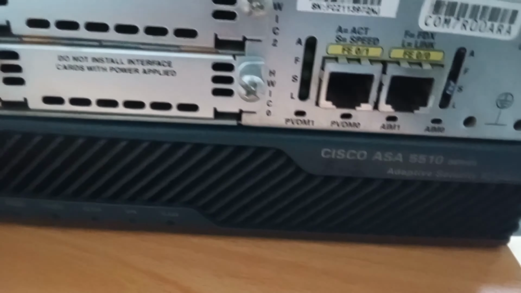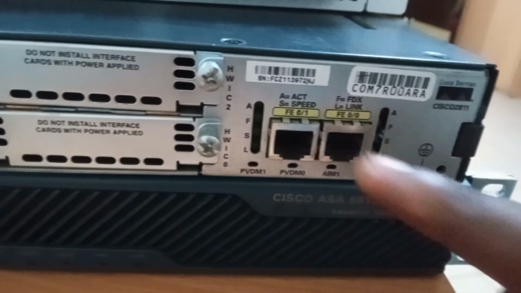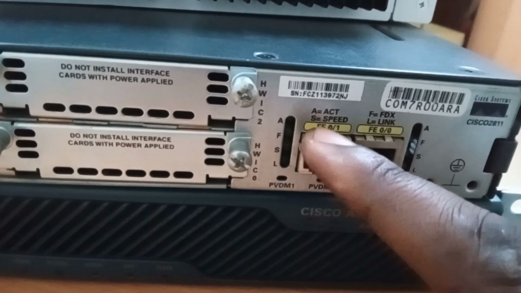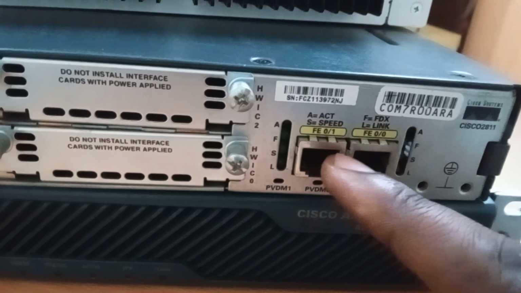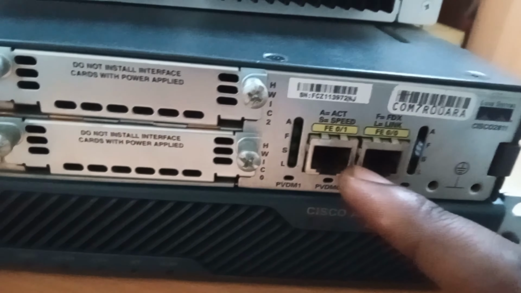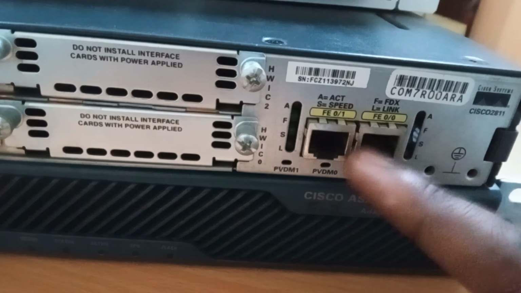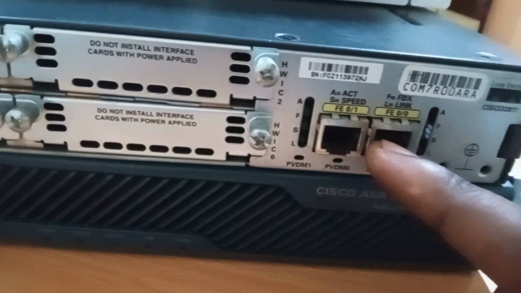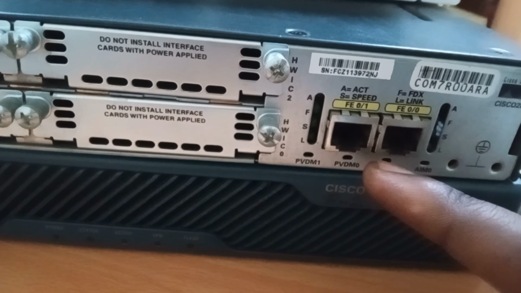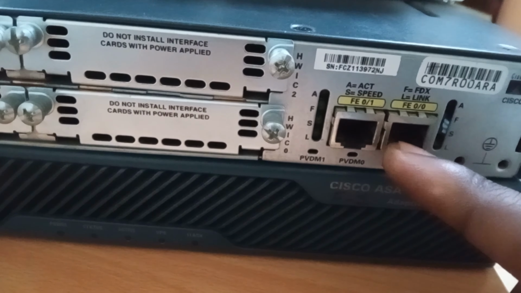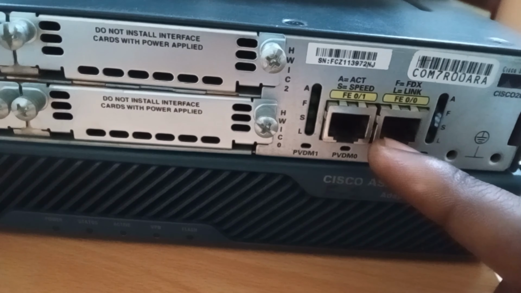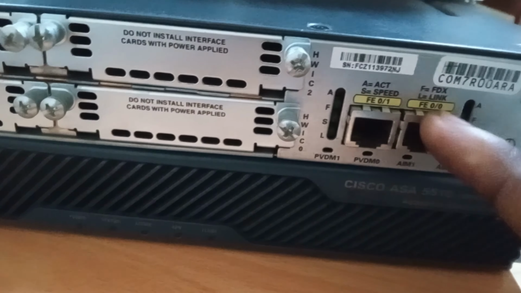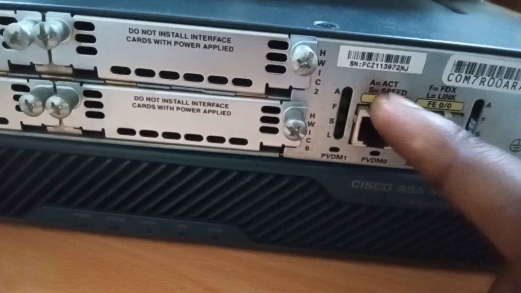You see now on the router, we have two different ports, FastEthernet 0/0 and FastEthernet 0/1. For those who did networking in secondary school or in a university, they know Packet Tracer, where they say this is FastEthernet 0/something like that. We have here FastEthernet 0/0, and we have FastEthernet 0/1.